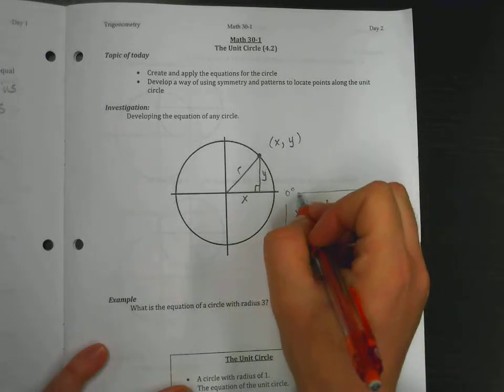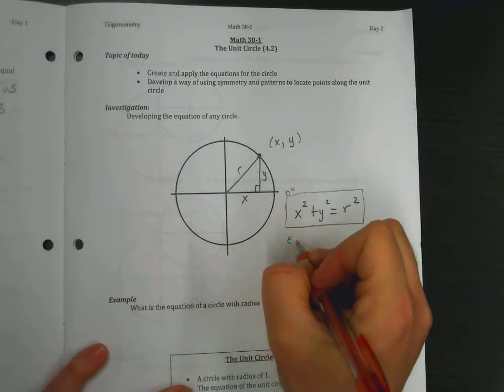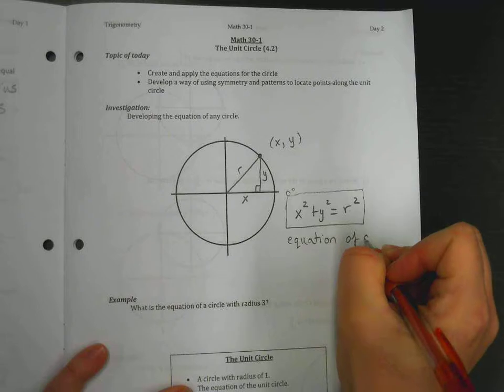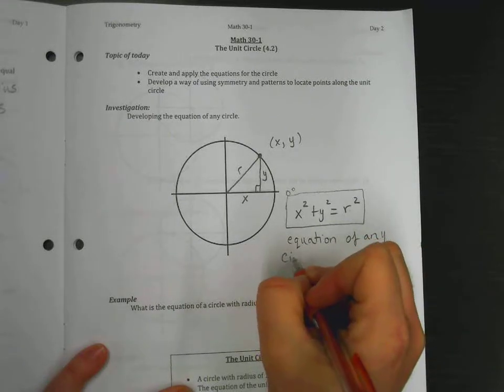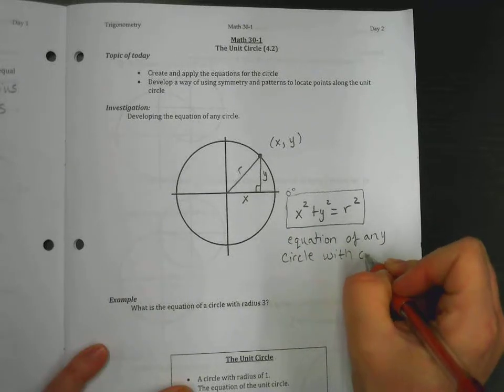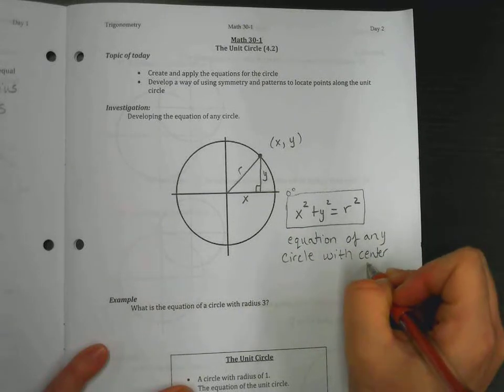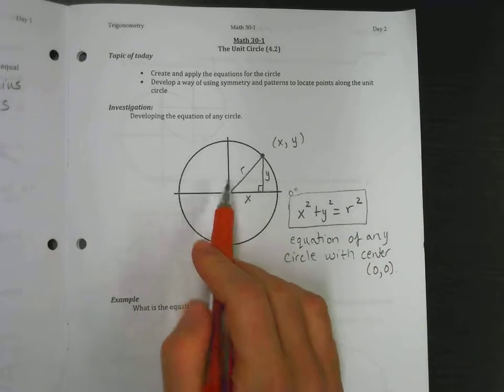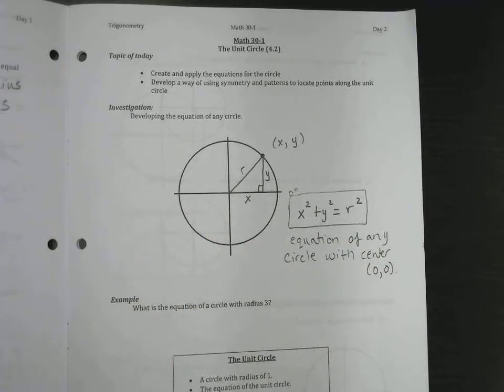So this just represents the equation of any circle with the center of the circle at the origin, 0, 0. So as soon as that center starts to shift, it's going to change, but we really don't get into working with complex circle equations. We always work with circle equations that have a center at 0, 0.